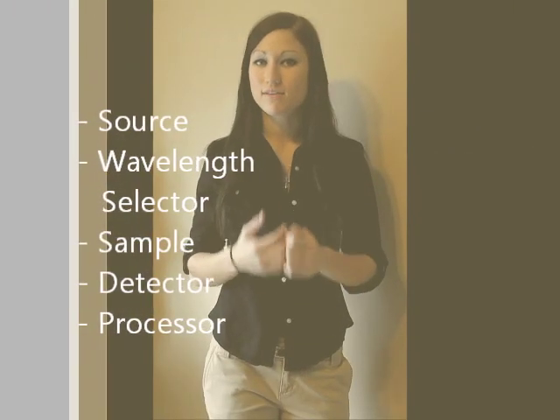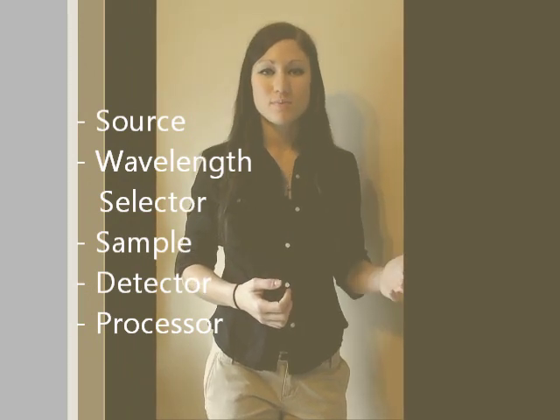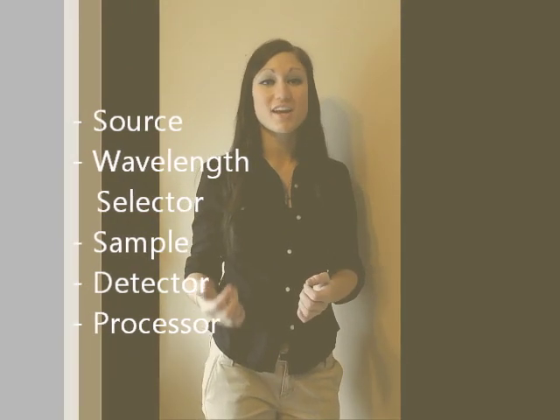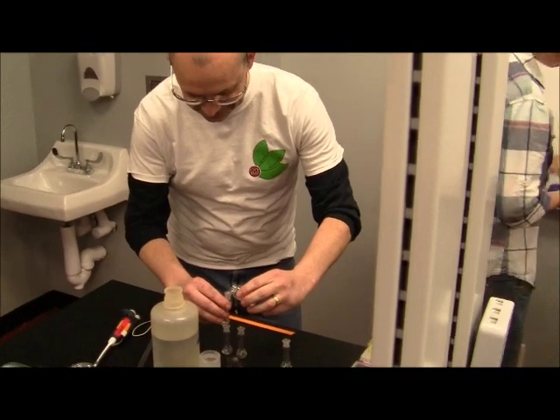An absorption spectrometer has 5 basic components: the source of radiation, a wavelength selector, the sample being analyzed, the detector, and a processor. Let's take a look inside an AAS instrument.